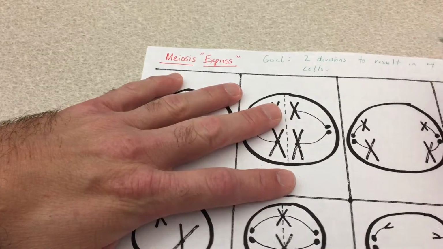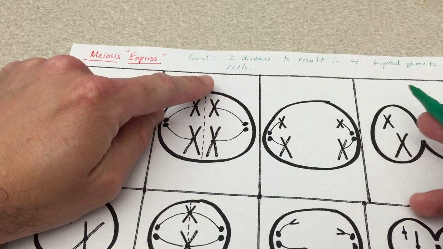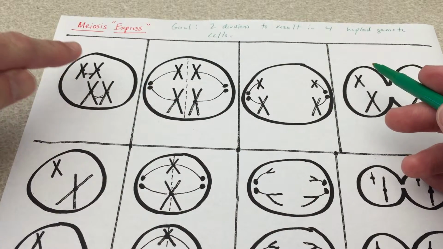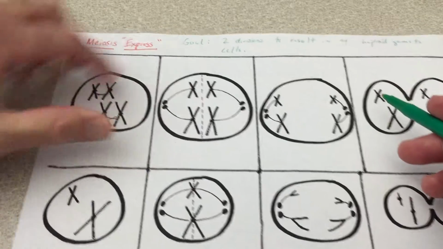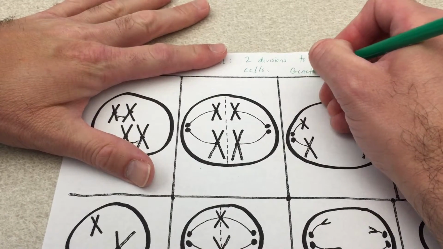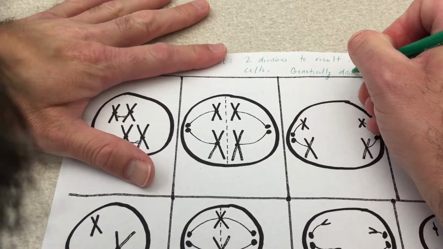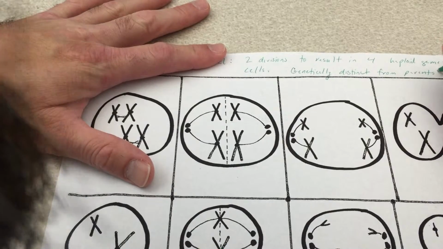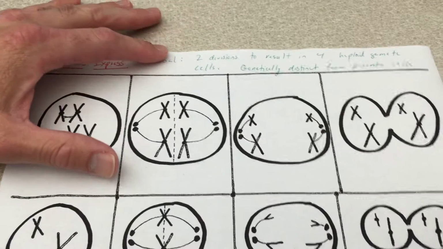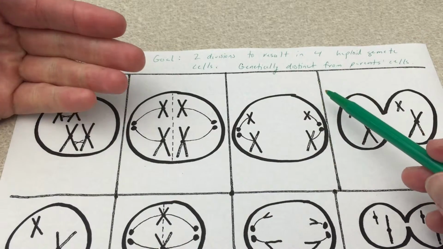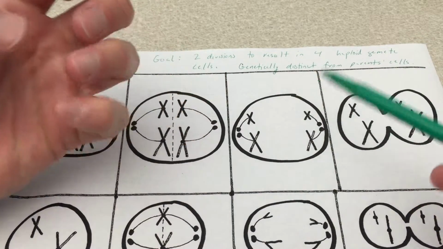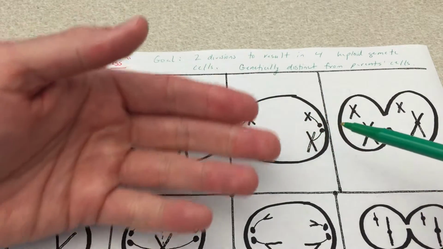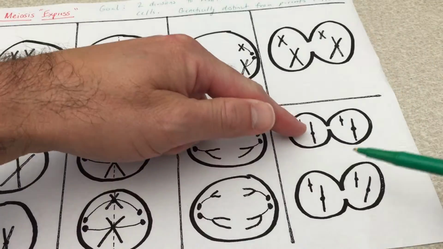Not only do we result in 4 haploid gamete cells, but these cells are genetically distinct from the original diploid cell from which they came. These are genetically distinct from the parent's cells. We will talk about the shuffling events which result in a shuffling of the chromosomes that enable us to pass on a diverse combination of genes and chromosomes to our offspring.